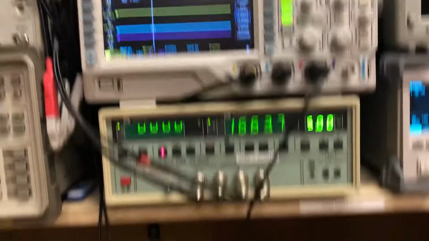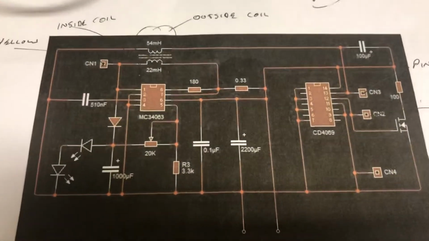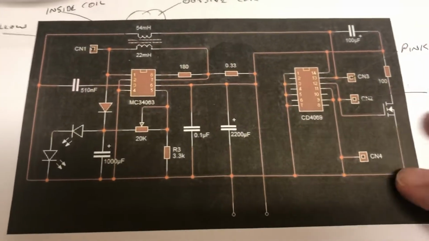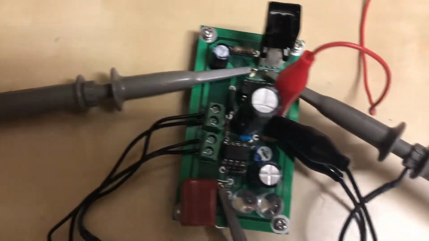Hey guys, just thought I'd do another video here of this Andrey Melnichenko circuit. This is what Chris did, and here's the board that he designed. I just finished getting all the parts for the board. It actually turned out quite nice.